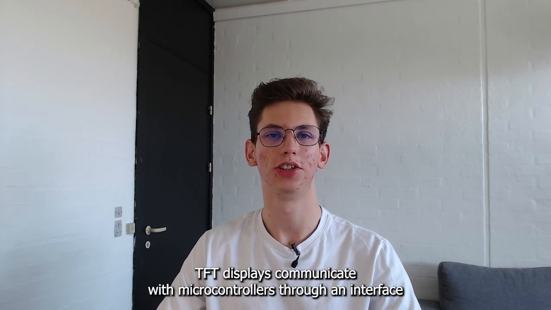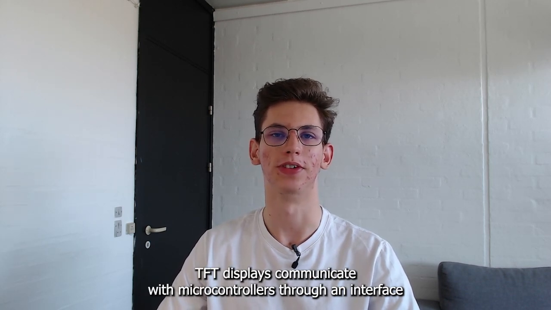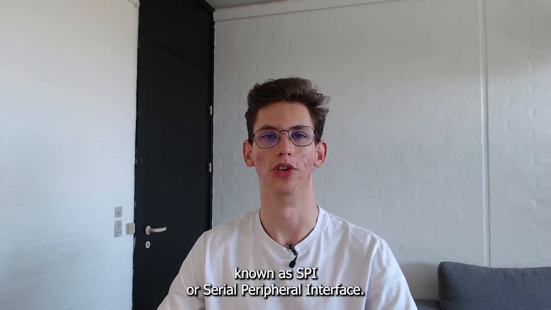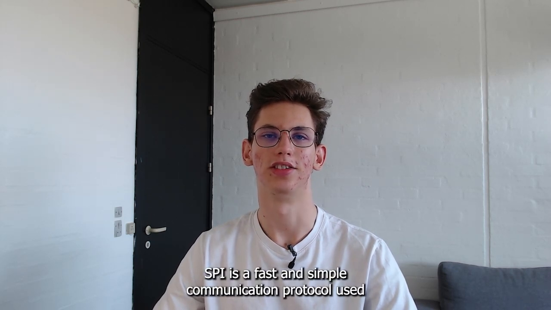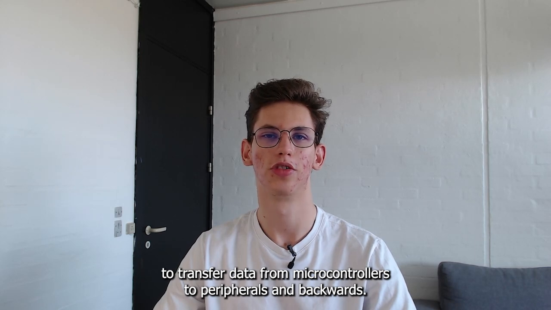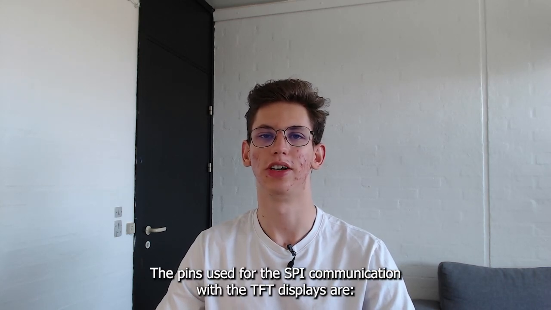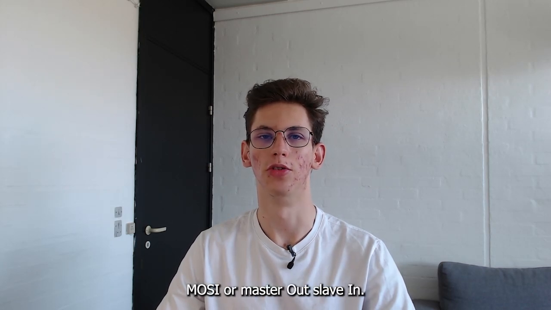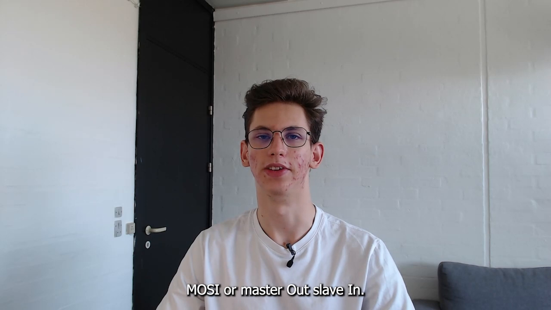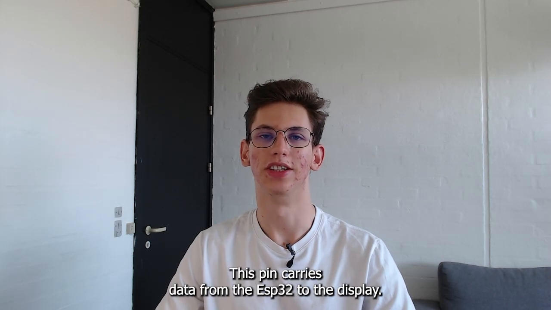TFT displays communicate with microcontrollers through an interface known as SPI, or Serial Peripheral Interface. SPI is a fast and simple communication protocol used to transfer data from microcontrollers to peripherals and backwards. The pins used for the SPI communication with the TFT displays are MOSI, or Master Out Slave In. This pin carries data from the ESP32 to the display.